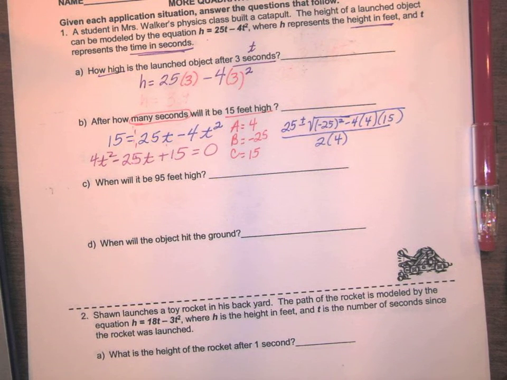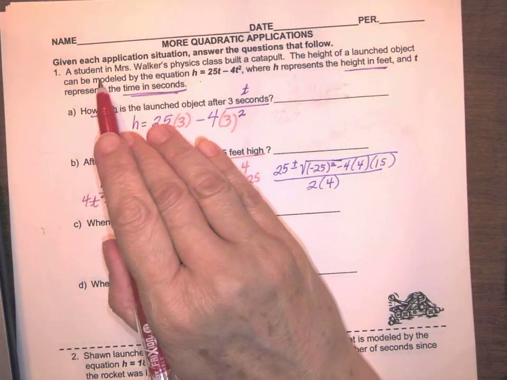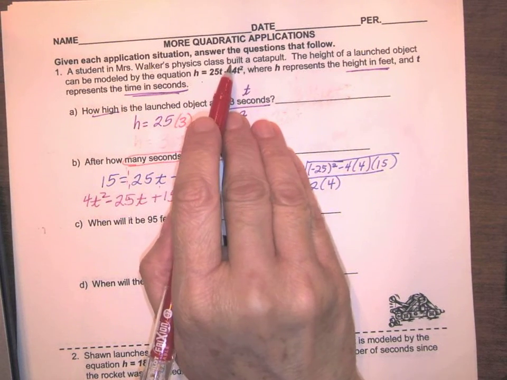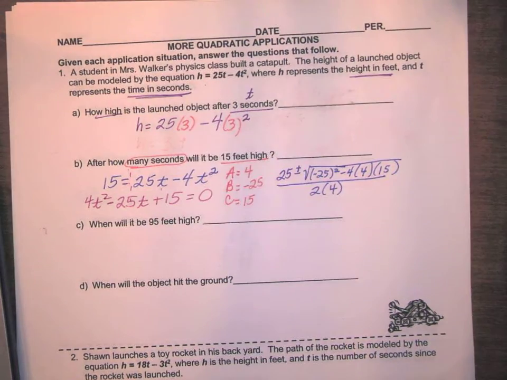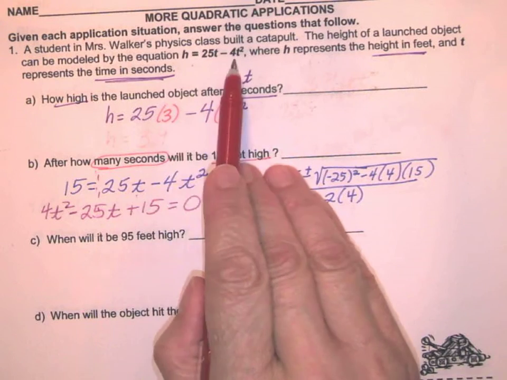Okay guys, I'm going to try to make this video quick. In a real life scenario, here we have an example about a catapult, and here's an equation for the height and the time. So h is the height, t is the time.